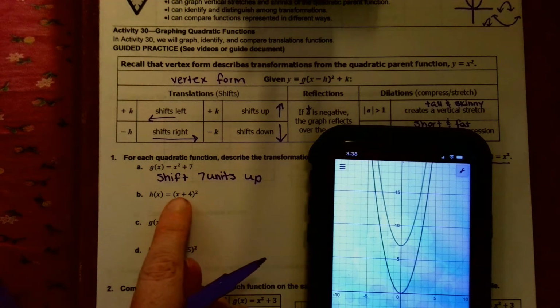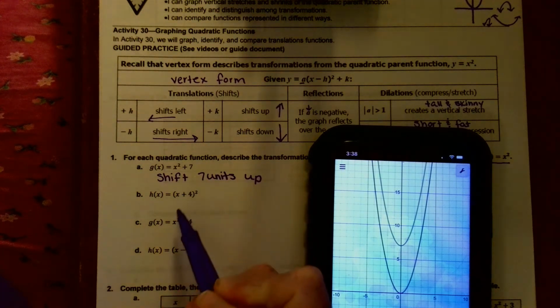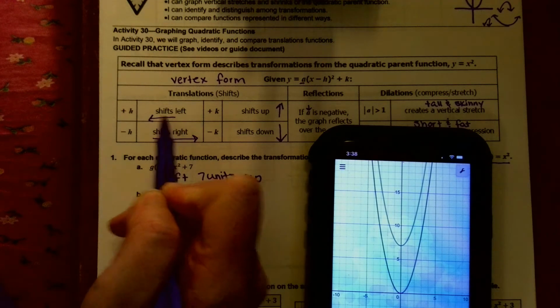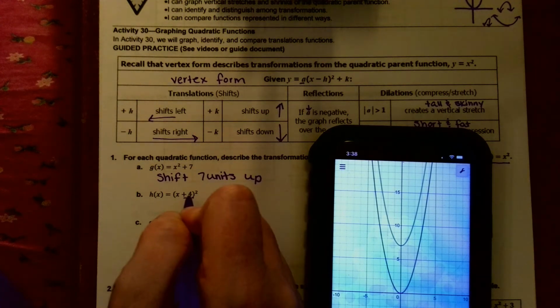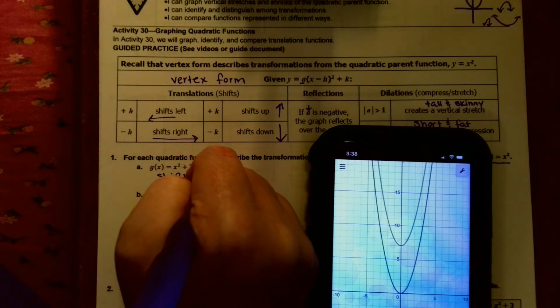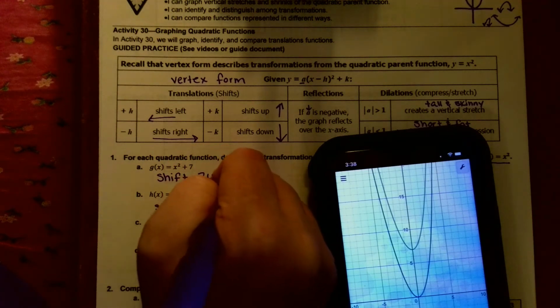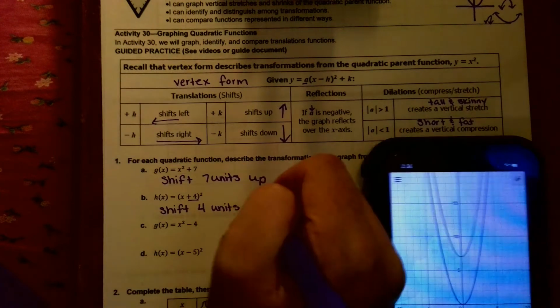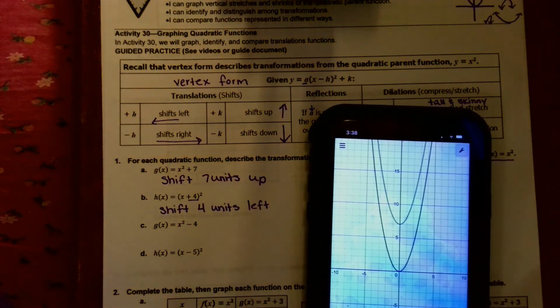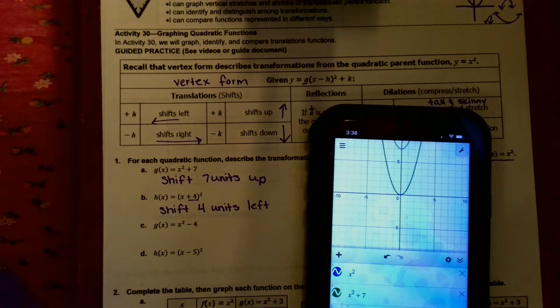Then we have this plus 4 in parentheses. We have a positive h value, which means this is going to shift to the left 4 units. Let's go back to Desmos.